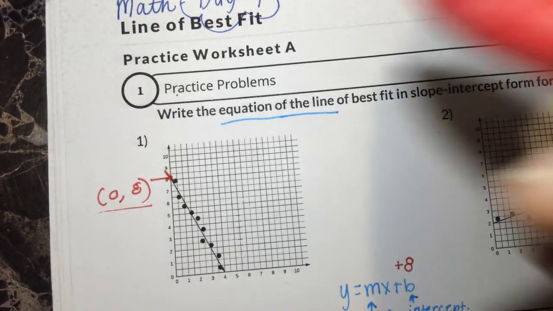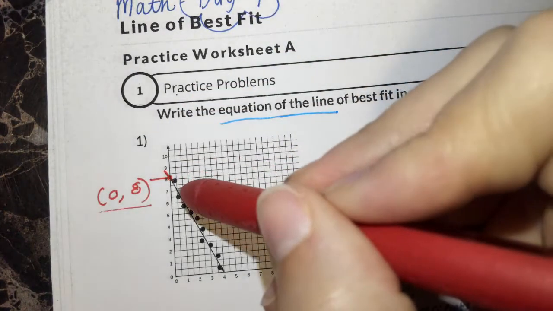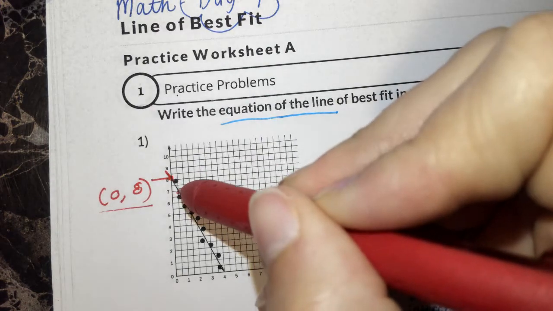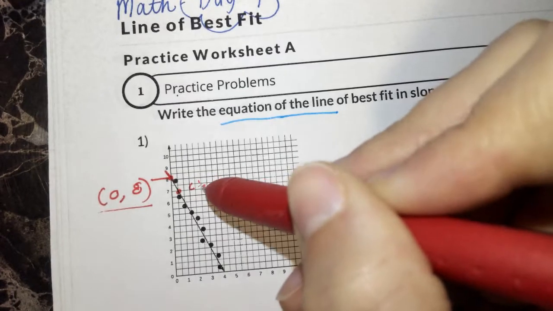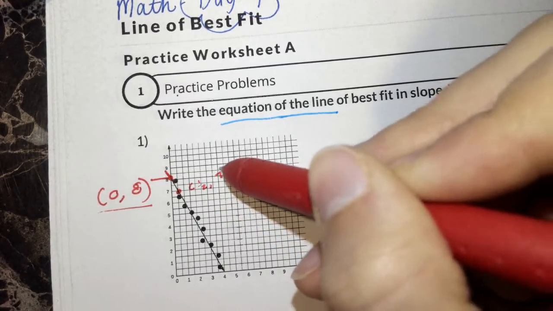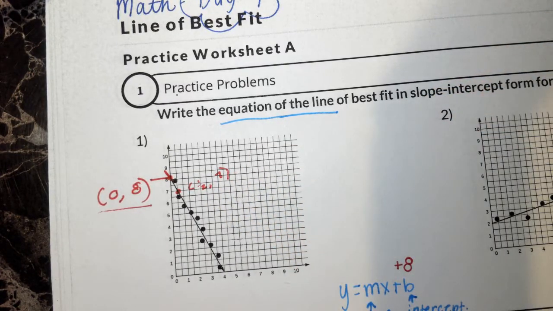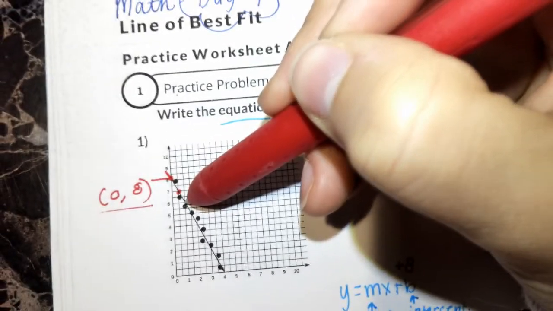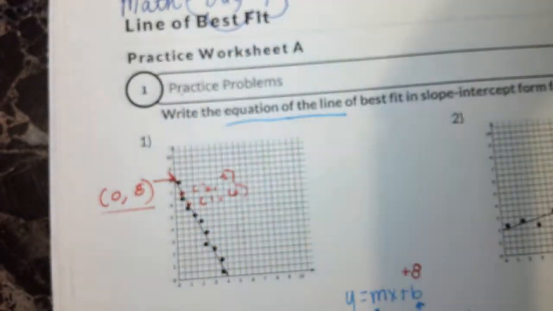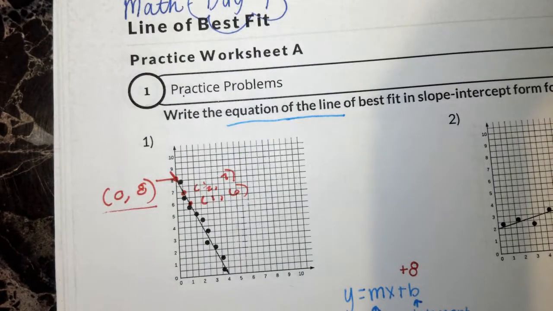Okay. And if I go straight down, it intersects right here at 1/2, 7. If I want to find an easier number, I'm going to keep going. This crosses right here at 1, 6. Now, I would say those are 2 whole numbers. I would rather use 1 than 1/2. And you now have it.